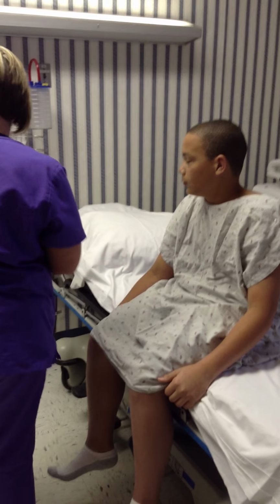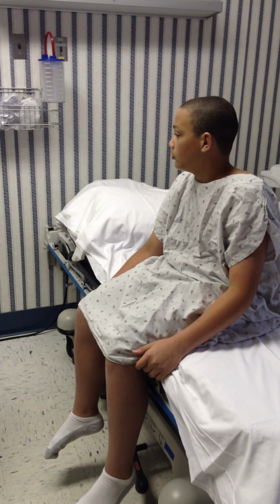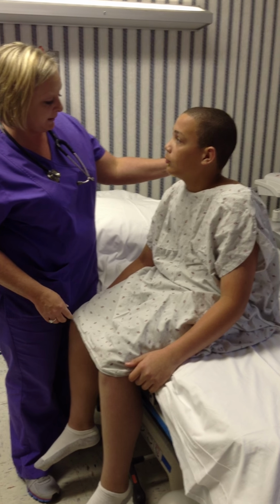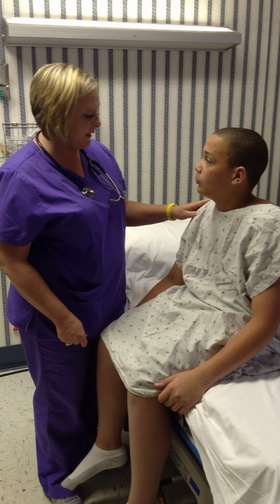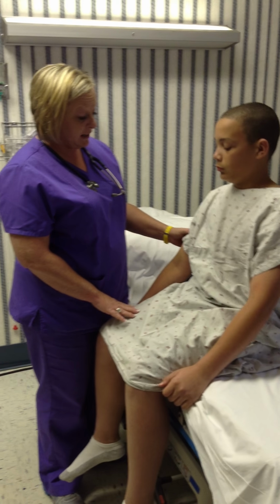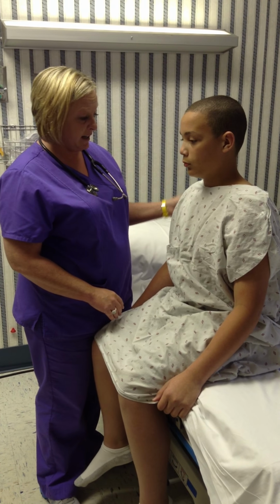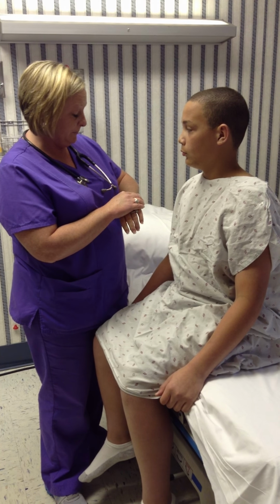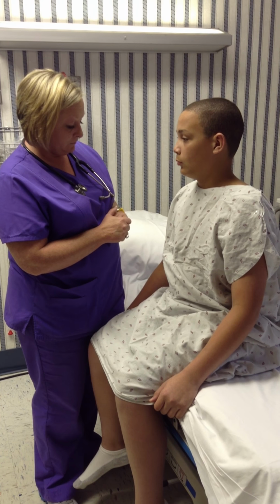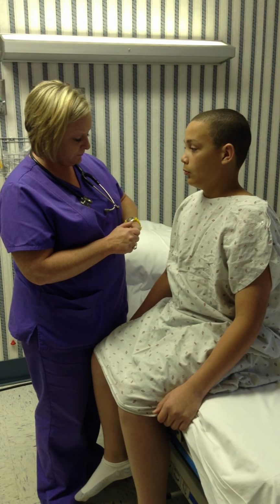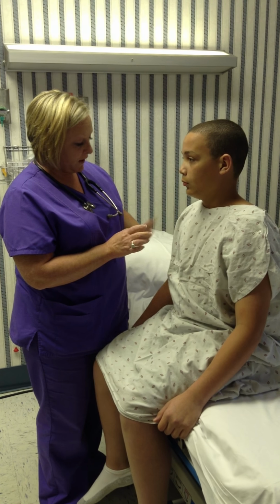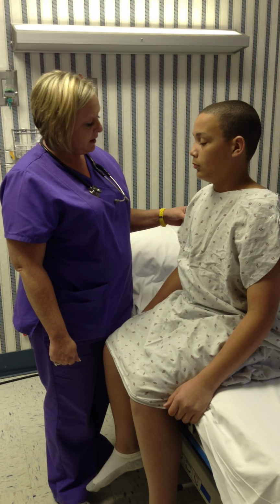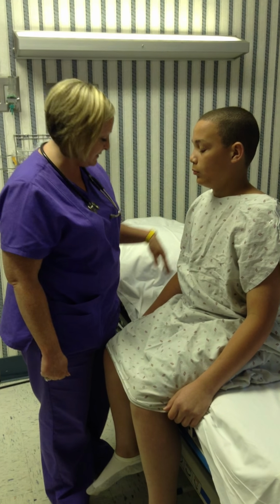Next, I'm going to look at Micah's respiration status. I'm just going to count his respirations, and a complete cycle is the chest rising and falling. If his respirations are regular, we can count for 30 seconds. If they're irregular, you would want to count for the full minute. Go ahead, Micah, and I'm going to count your respirations. Okay, respirations are 18, and his respirations are even and unlabored. Micah does not appear to be in any distress.